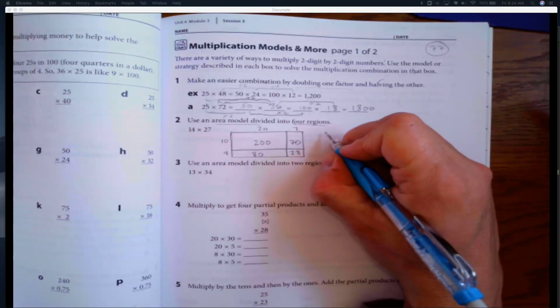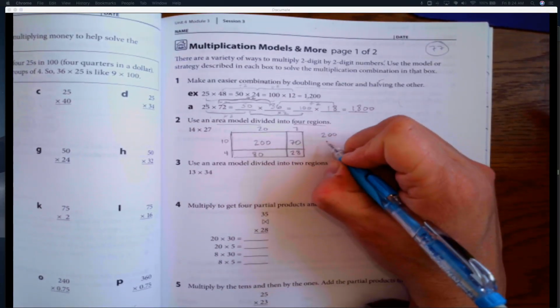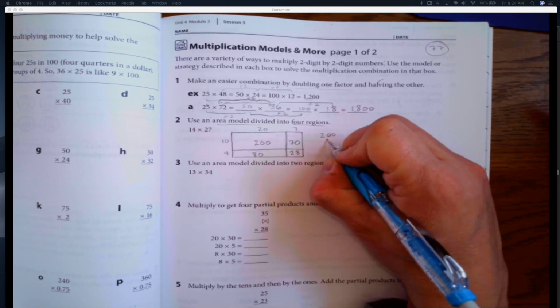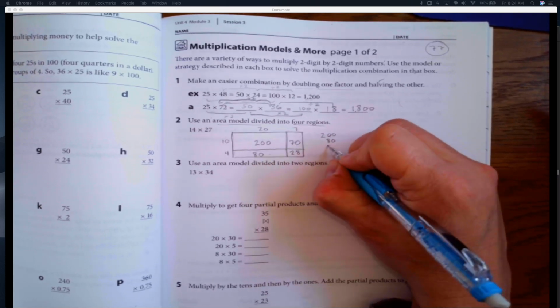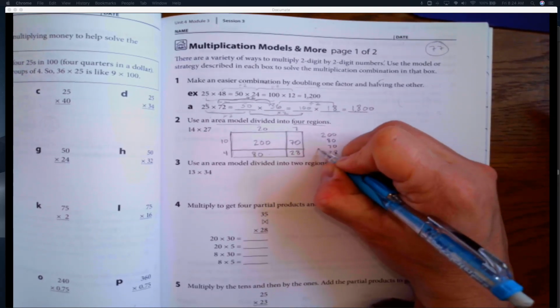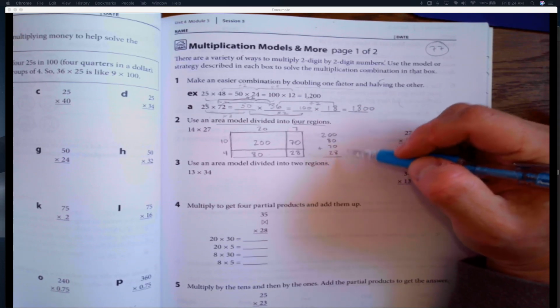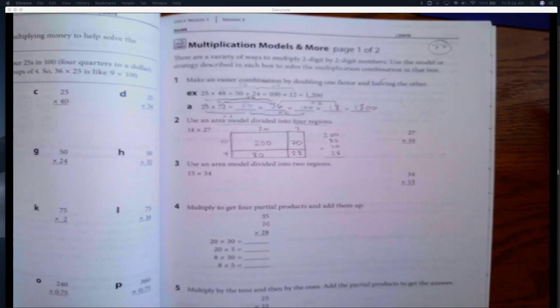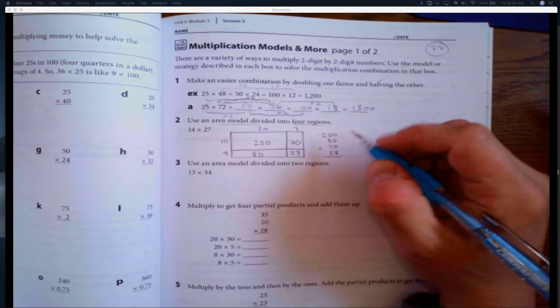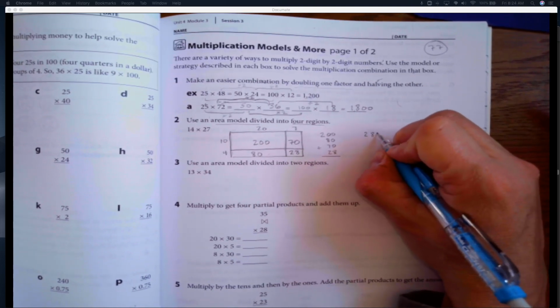Okay, and then the last step is add them up. So we will add up 200, 80 plus 70 plus 28. And remember, we talked about if you can do some of these in your head, you can write those in. Like, for instance, I know that 200 plus 80 is 280.